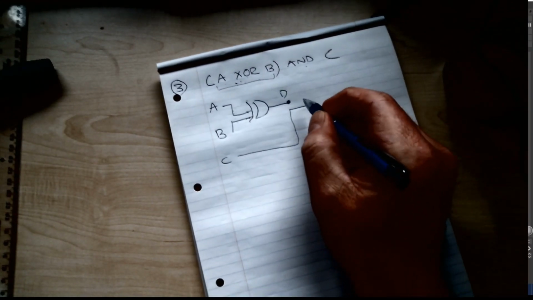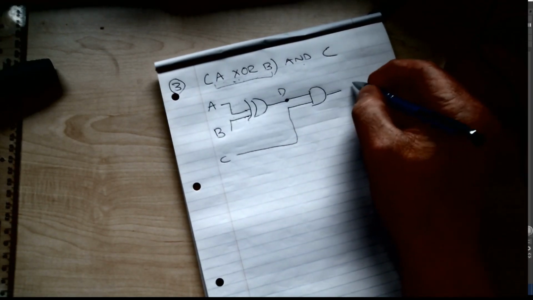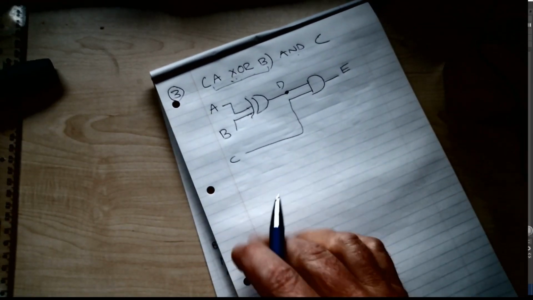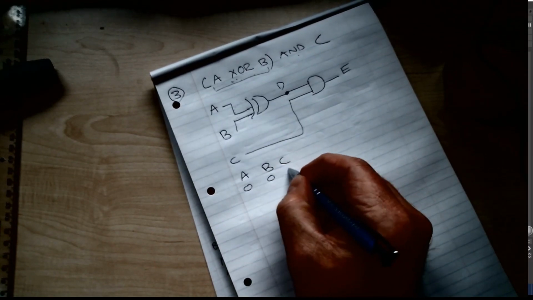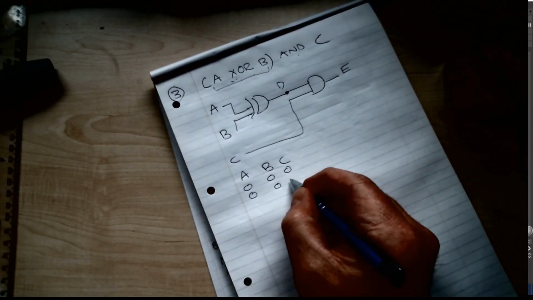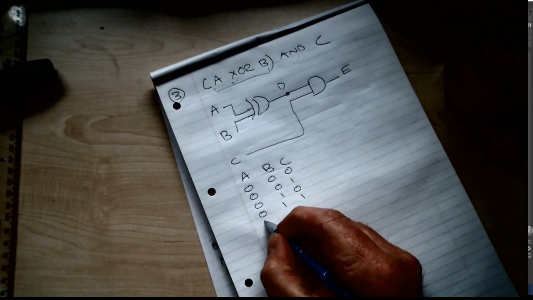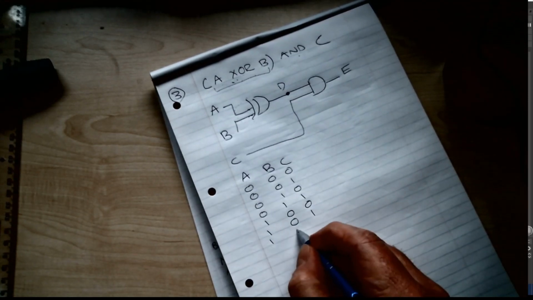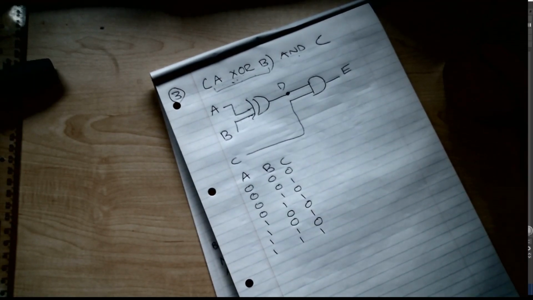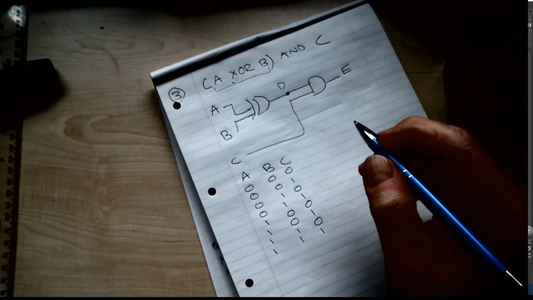So C and D both go into an AND gate, and that produces our final output E. So we've got three inputs again, A, B, C. So we just count up in decimal, so it's 0, 1, 2, 3, 4, 5, 6, and then finally all on 7. And that's all the combinations of our three inputs, A, B and C. That's all the possible voltage combinations they can have.